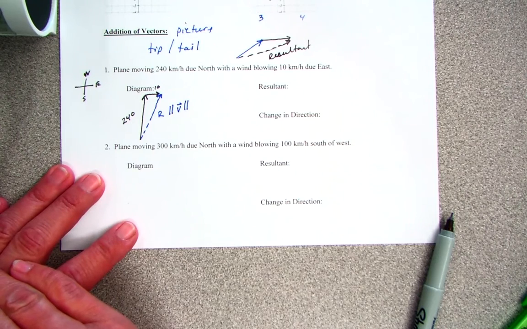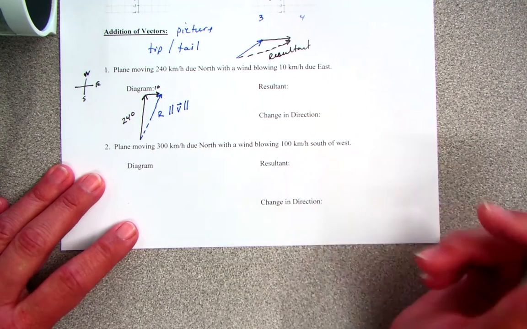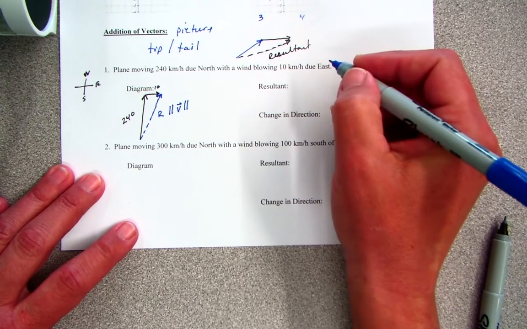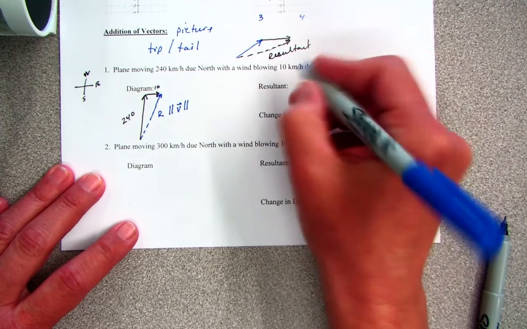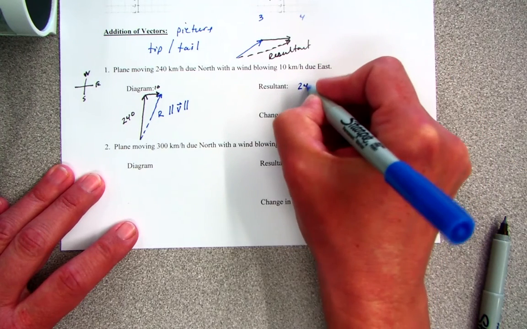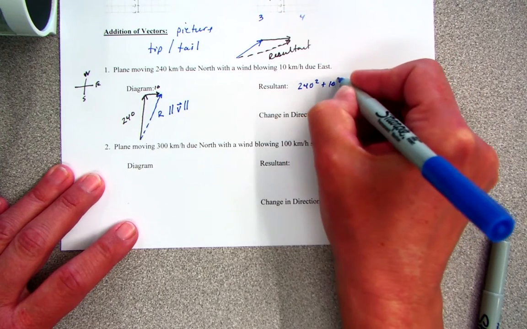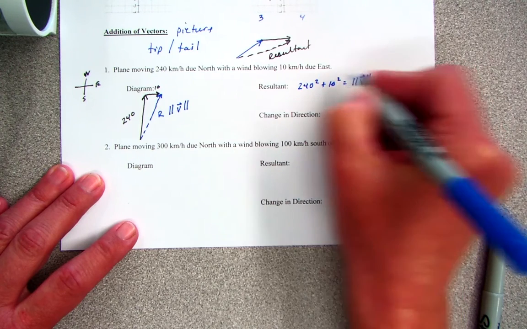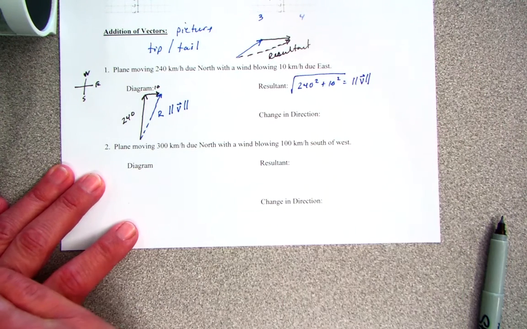So if I wanted to find the resultant, I could do that by saying I have a squared plus b squared equals c squared. So I would have a squared plus b squared equals the resultant squared. If I take the square root of that, and I'm not too worried about that value, I'm more concerned that you can find it.